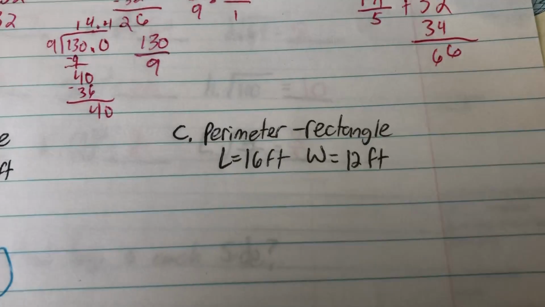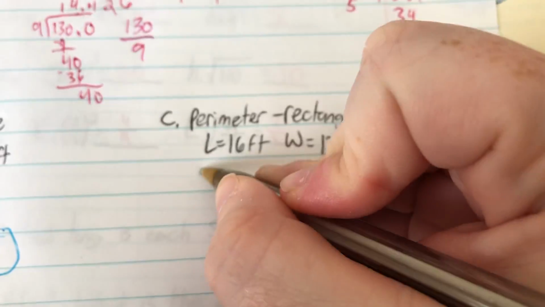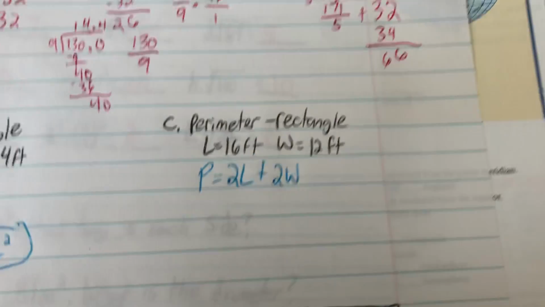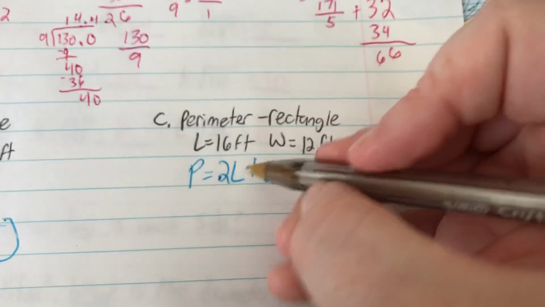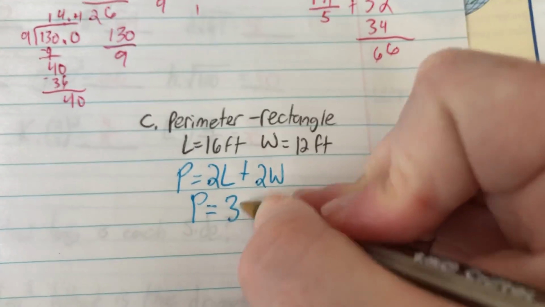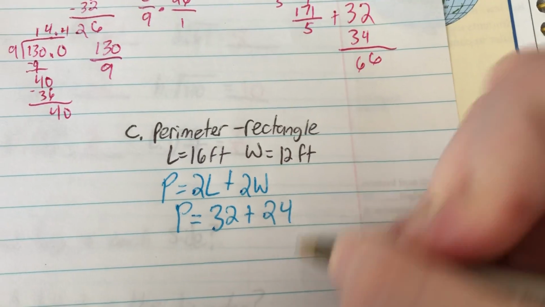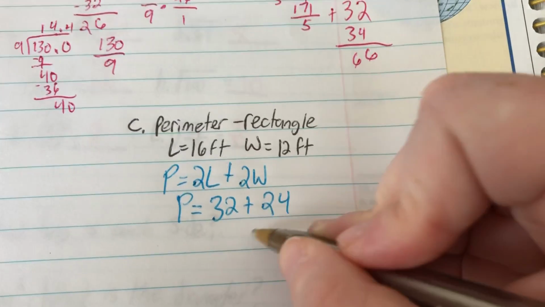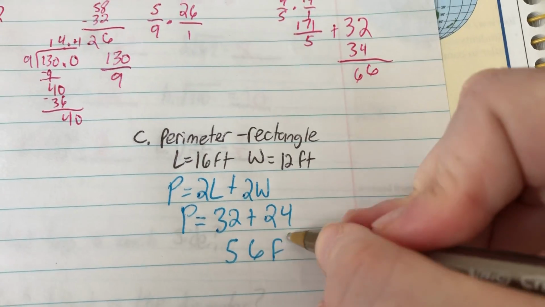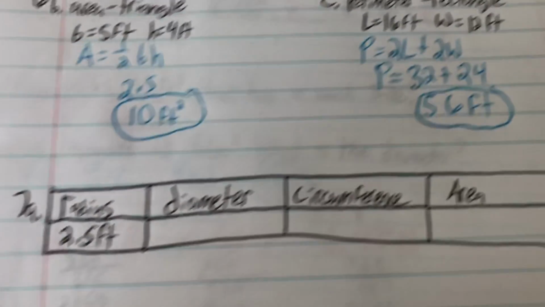Okay, and then C, it wants to know the perimeter of a rectangle. My formula for that, P equals 2 times length plus 2 times width. Well, just sub those in. P equals 16 times 2 be 32. 12 times 2 be 24. 32 plus 24. 2 plus 4 is 6. 3 plus 2 is 5. 56 feet. And since it is perimeter, we do not need to square it. It's just 56 feet.